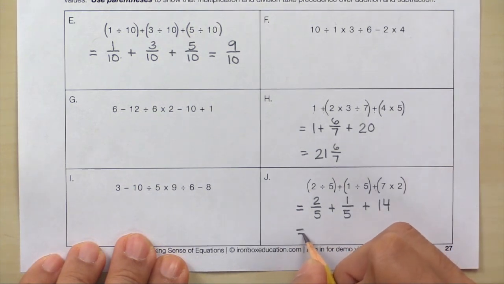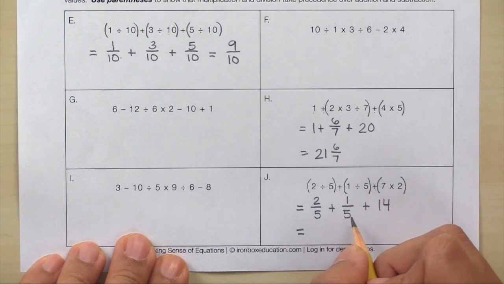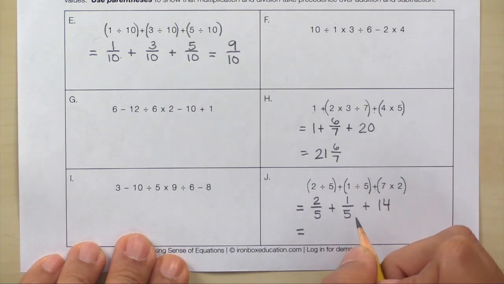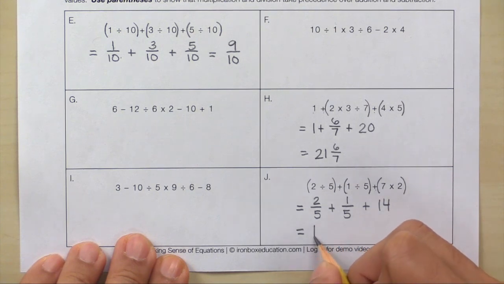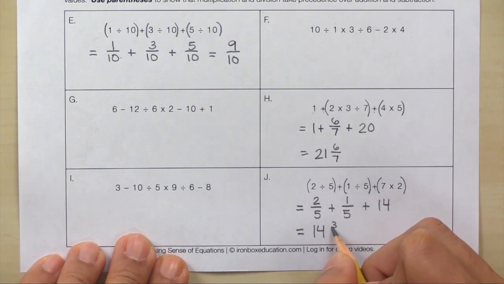Next line. 2/5 plus 1/5 equals 3/5. 3/5 plus 14 equals 14 3/5.